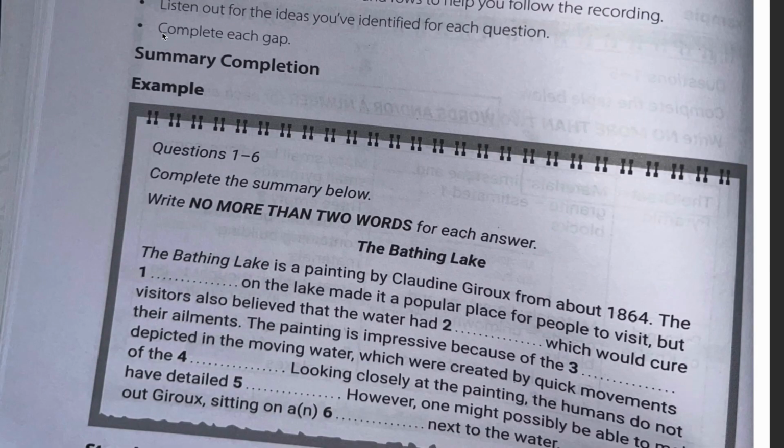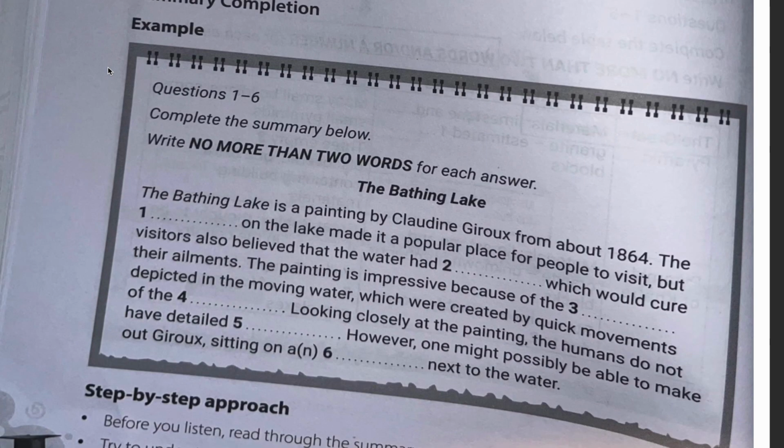Next, we have the summary completion. This is another type of listening question where they will read out a passage and give the summary of the passage, and then they will leave some gaps in the summary, and you are supposed to fill in the blanks using your listening ability.